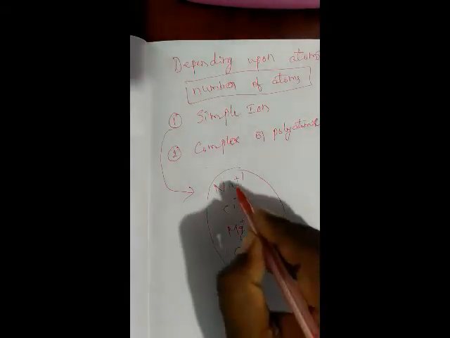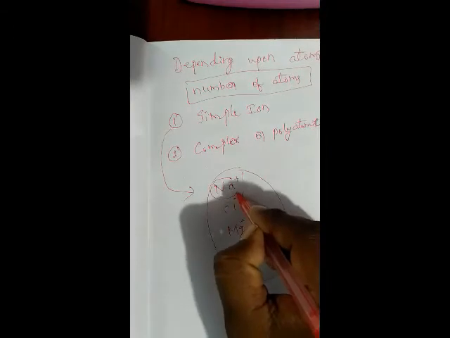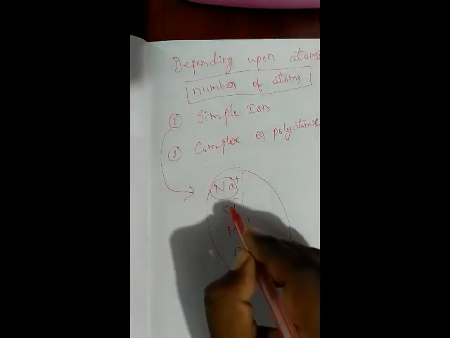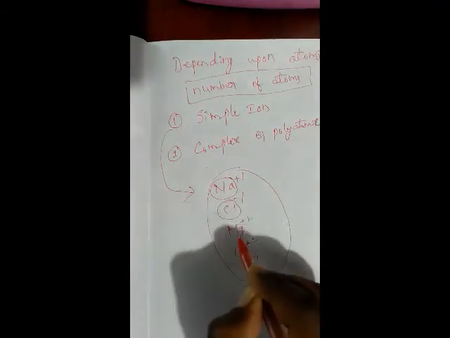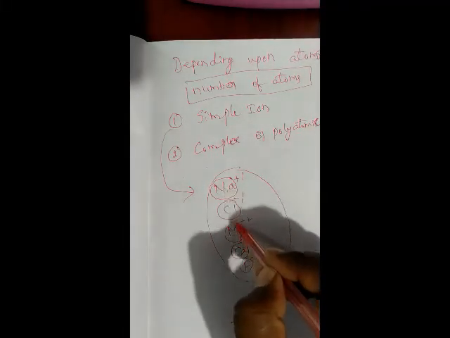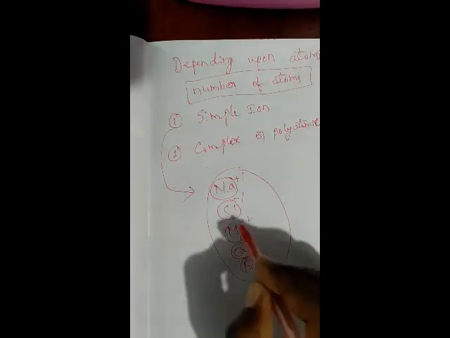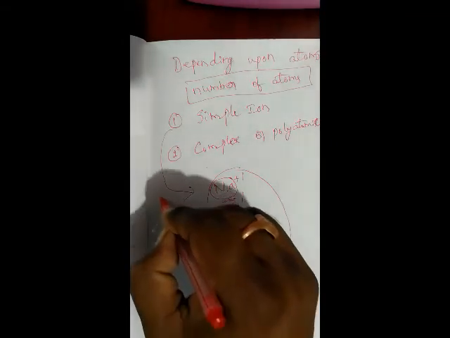If you observe these radicals, they contain a single atom: sodium atom, chlorine atom, magnesium atom, calcium atom, fluorine atom. So all these ions contain a single atom. That's why these radicals are known as simple ions.